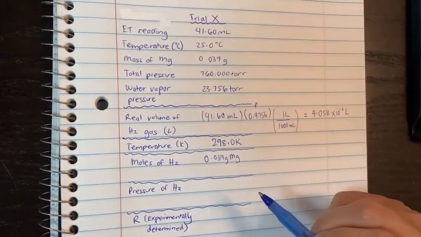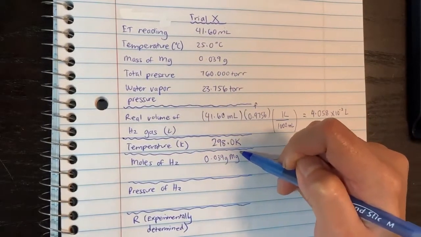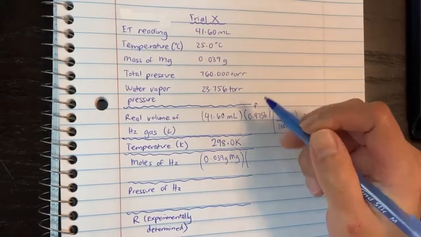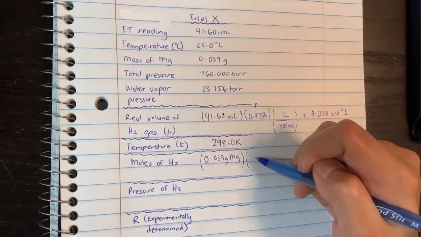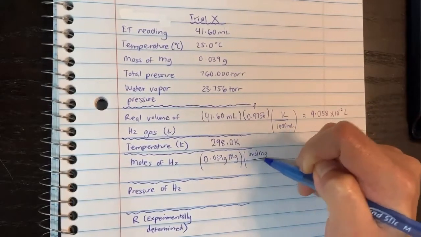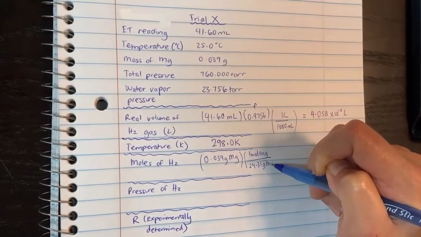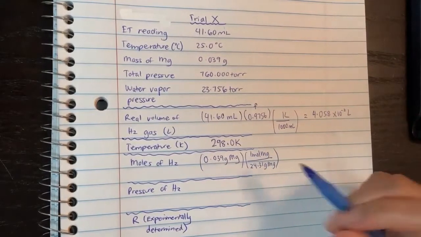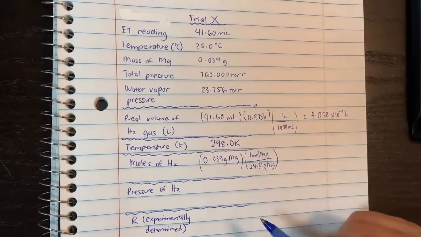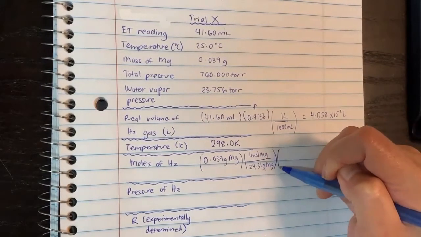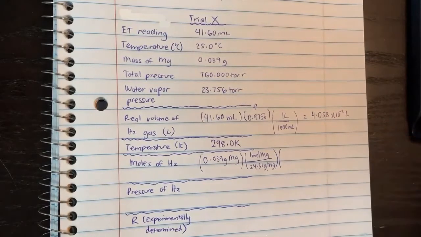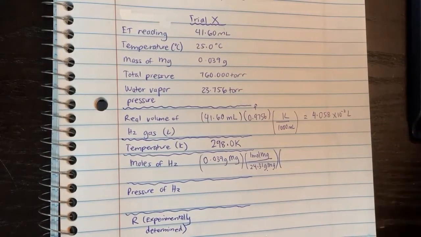In my case, I have 0.039, and I'm going to multiply that with magnesium's molar mass, because 1 mole of magnesium weighs 24.31 grams. So it really is divided, because 1 mole is on the top and the grams is on the bottom. I also need the conversion ratio where 1 mole of magnesium gives 1 mole of hydrogen.